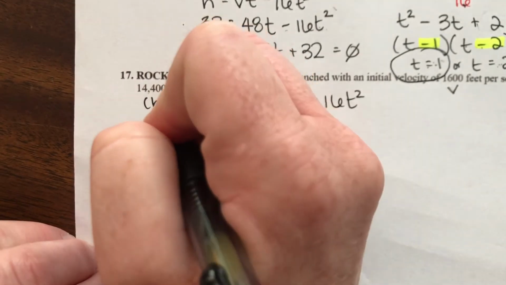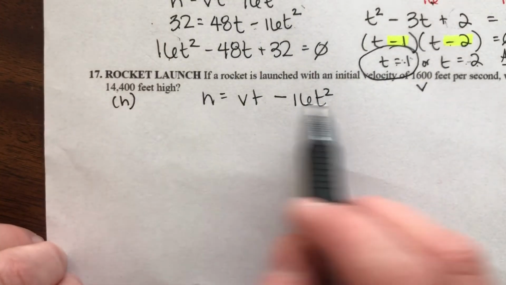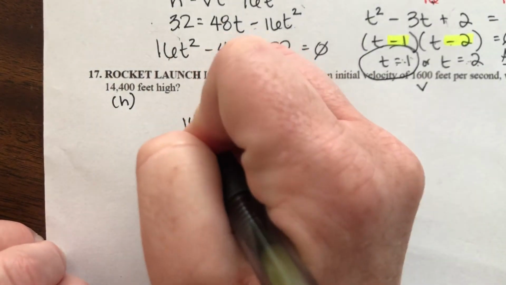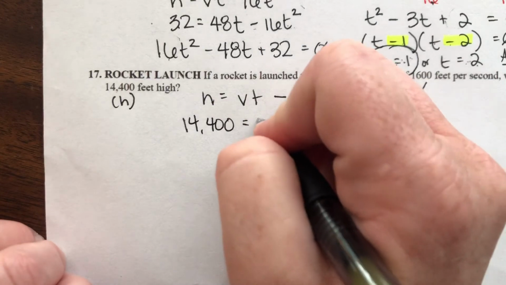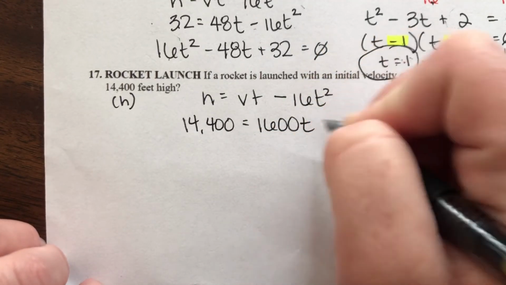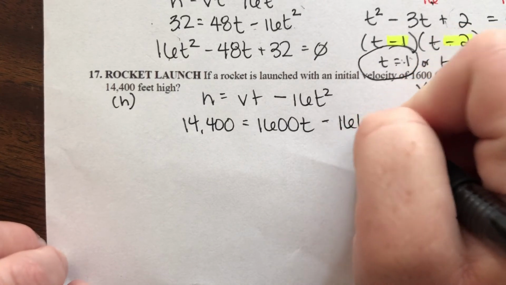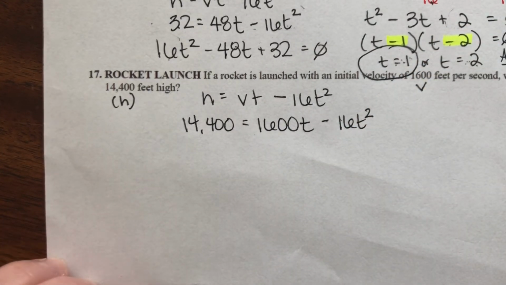That's our height. Okay, so I'm going to plug the numbers I have into my equation here. When height is 14,400 and velocity is 1,600, how many seconds will that take? T minus 16t squared. Okay, so I'm going to solve this the exact same way.